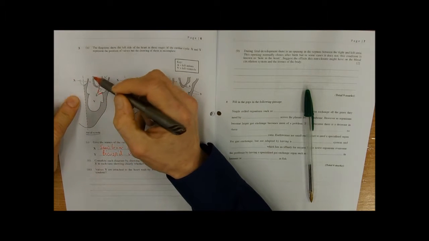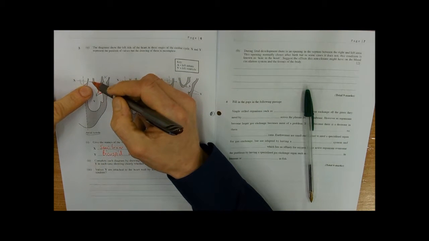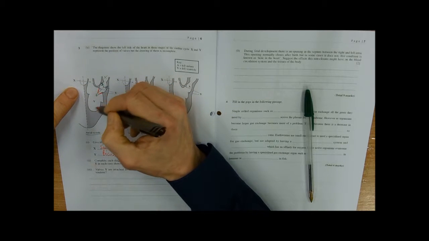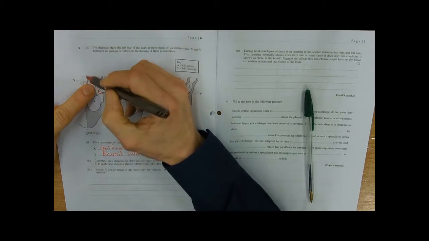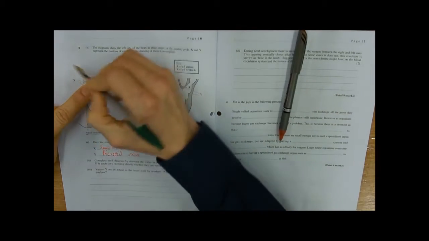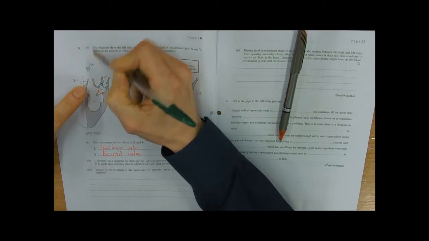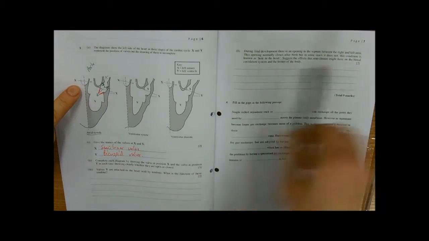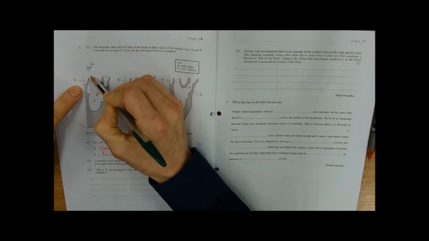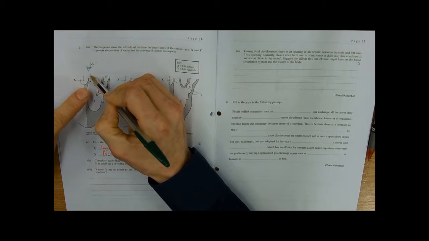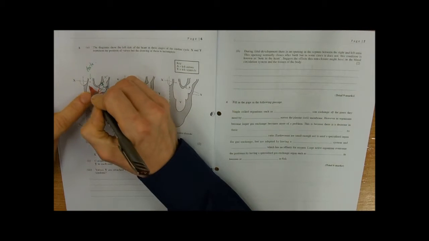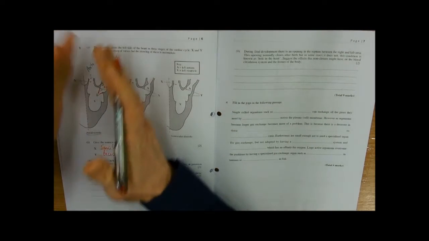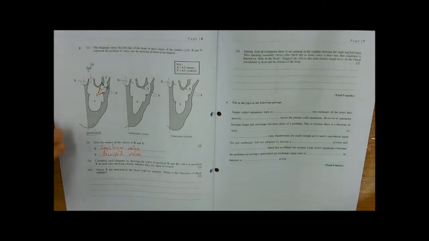and our other valve, our semilunar valve, well, here the pressure currently in the ventricle is very low, whereas the pressure in the aorta is generally very high. So blood is trying to follow its pressure gradient back into the ventricle, but these valves open towards the aorta.